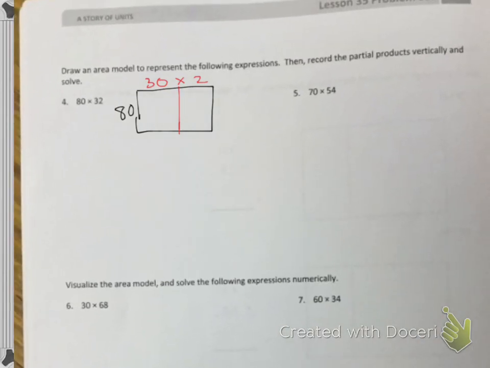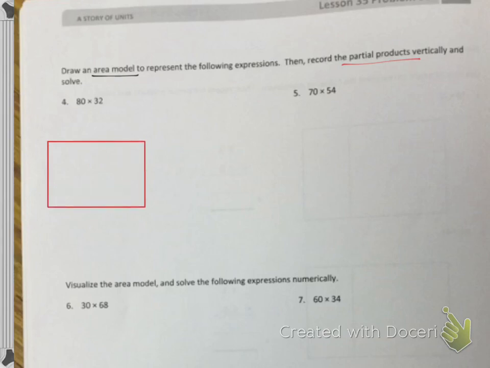Here, 4, and 5. We are going to use an area model, and then we are going to use partial products to solve. So let's work on this area model first. I'm going to put a little area model right here. We're always going to represent 80 on this side, and we're not going to expand it into 8 and 8 times 10 yet, but we will expand 32 because we have 30 and we have 2, and we put a line underneath.